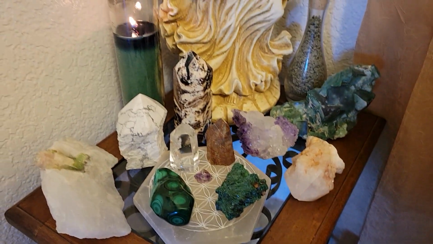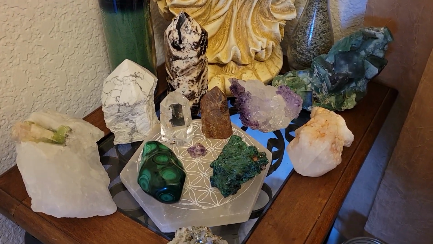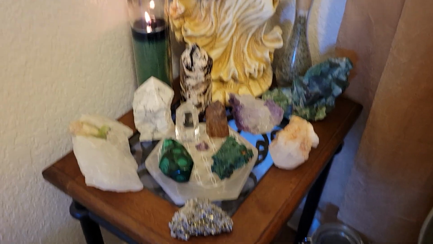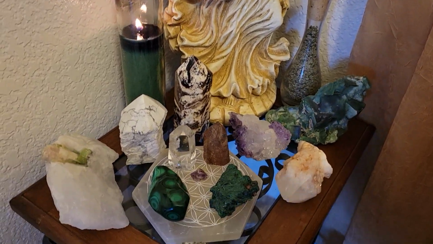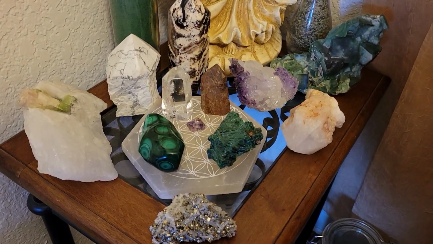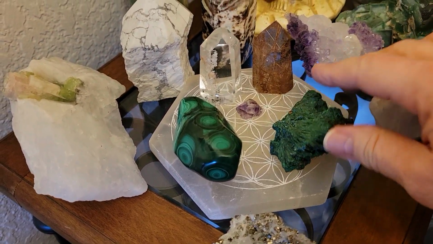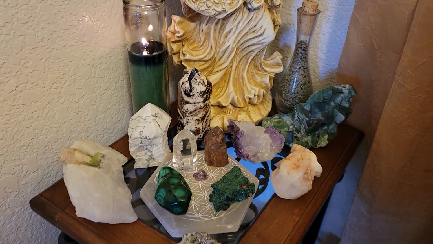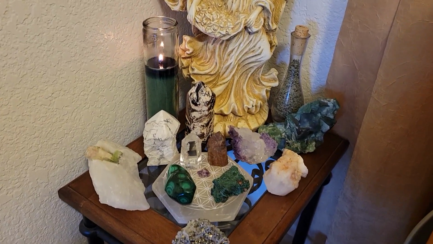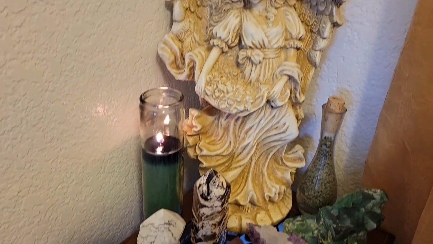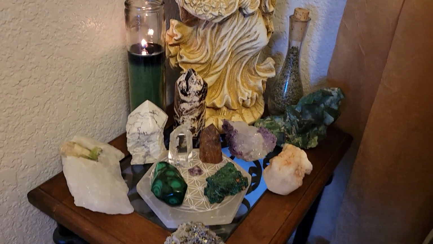If you have any questions, let me know. I'm happy to answer them because you can combine different crystals. This is mine, and I've had a request, a while ago now, to share some of my personal things, the way I do things. And so here you have it. This is my prosperity and abundance corner, my altar, my crystal grid, my sacred space, whatever you are comfortable calling yours.